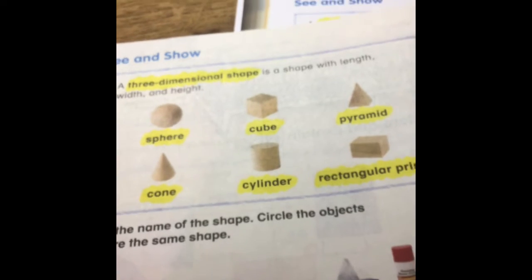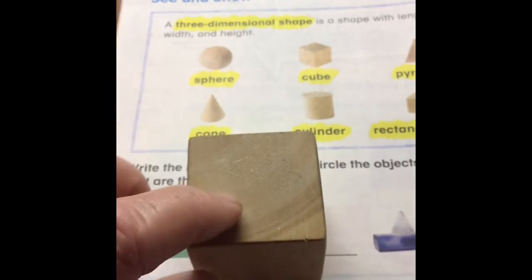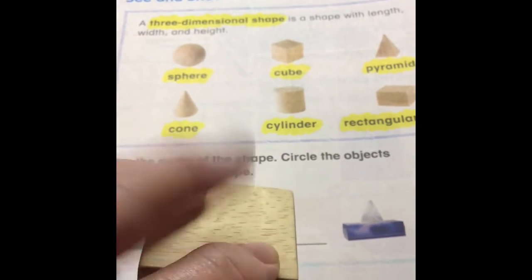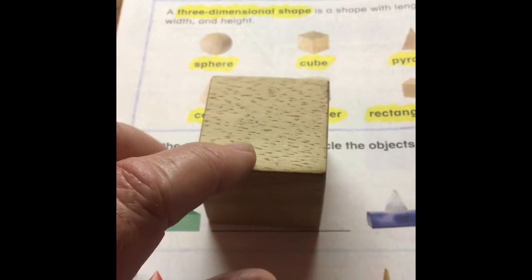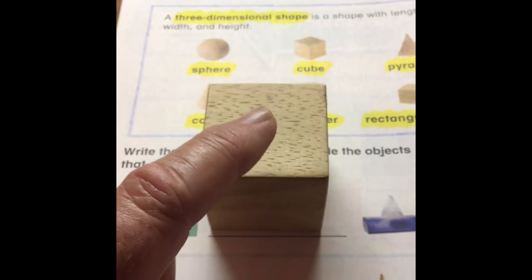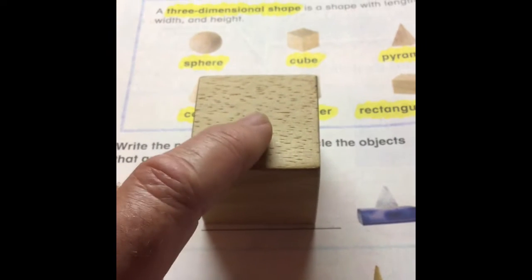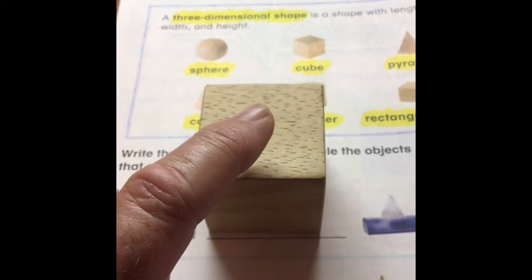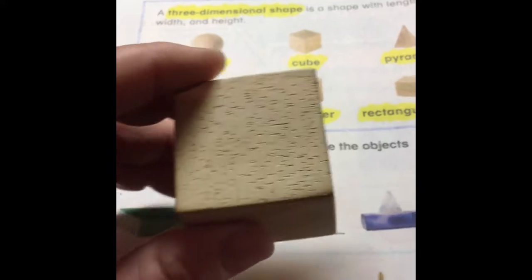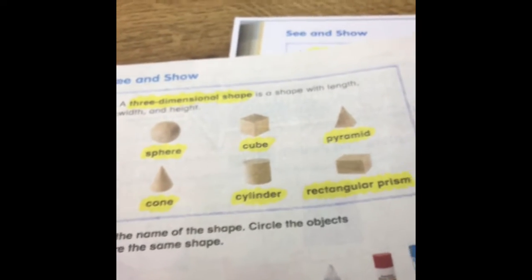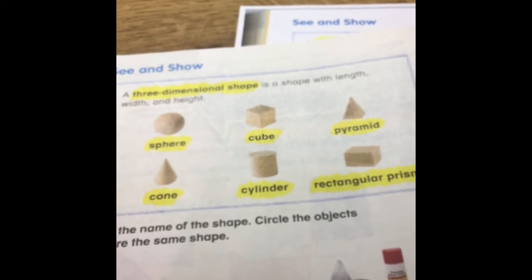Our next one is a cube. The cube has six sides: one, two, three, four, and then up here five, and on the bottom six. All sides are in the shape of a square. The most commonly used object would be a dice. And if you play Monopoly, you need to use dice in order to roll. And so this is a cube. It has equal sides.